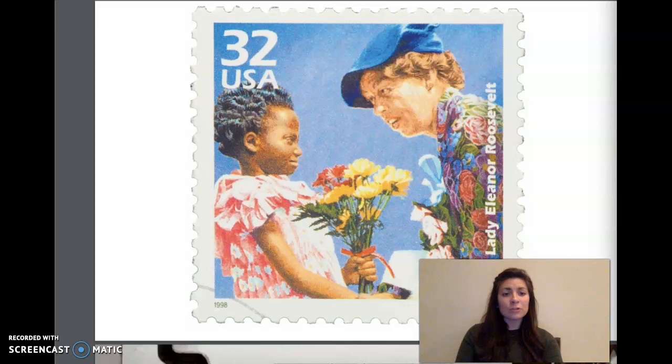Eleanor Roosevelt worked to improve the civil rights and human rights of many groups of people in the United States. During the Great Depression, Eleanor worked tirelessly to help those most in need. Eleanor believed that all people should be treated fairly, equally, and with respect. Later in her life, Eleanor worked for the United Nations. She took her message of freedom and equality all over the world.